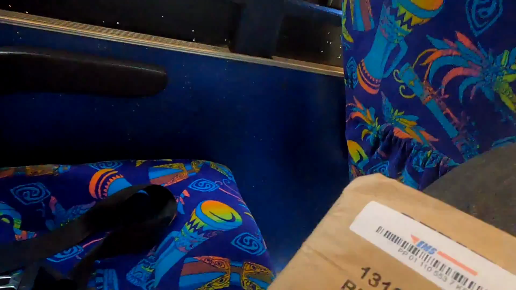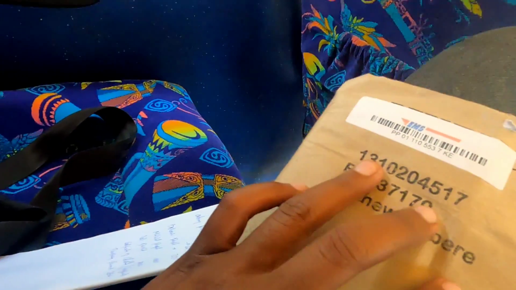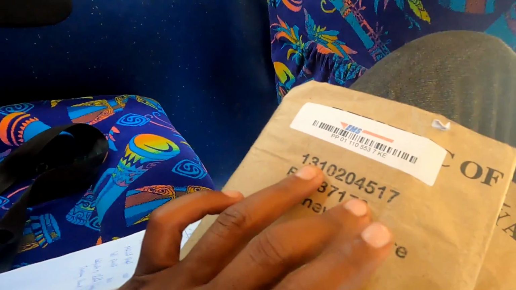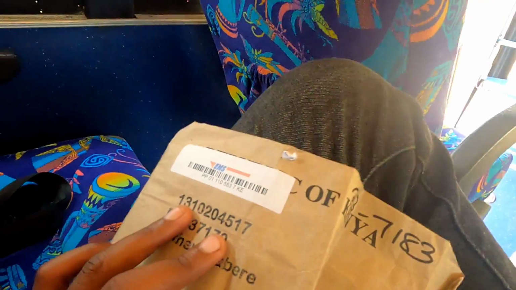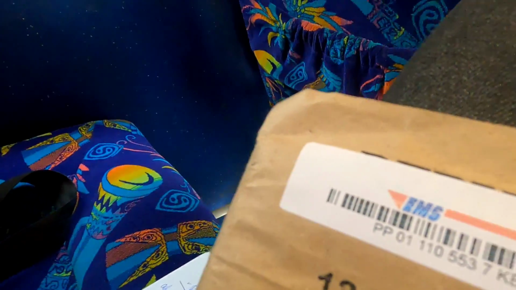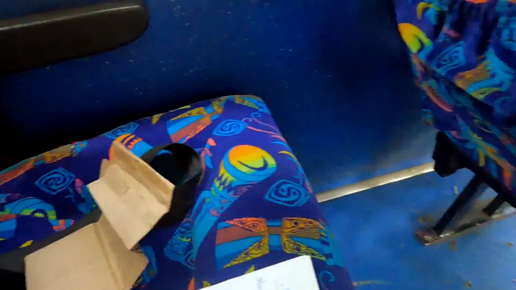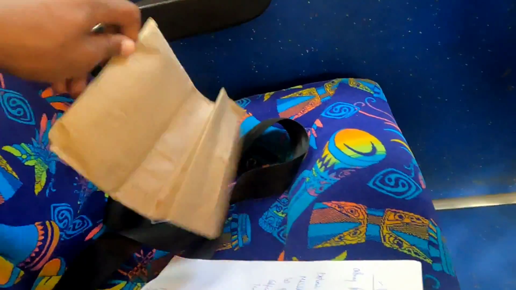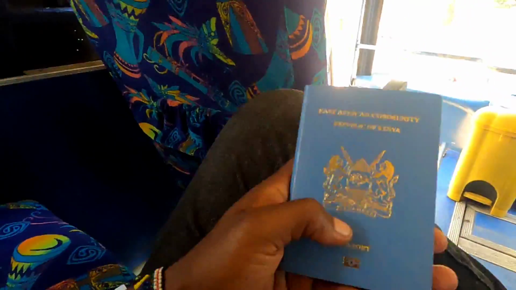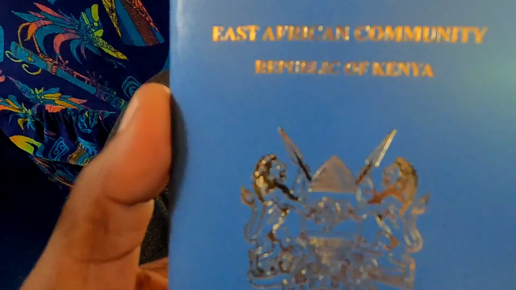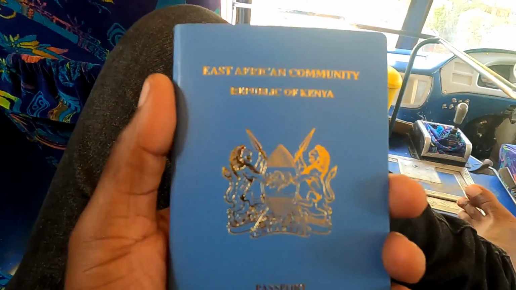passport and see what usually is in the passport. So here are the names. We have the tracking number. We have, I think, the passport number somewhere there, and the names that it comes to, and EMS. So let's now unveil. Yes, so from outside, this is how the passport looks like.